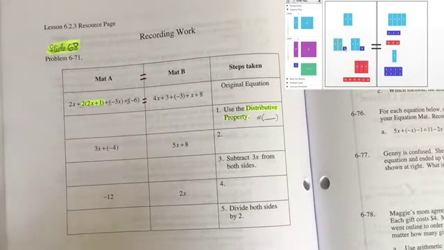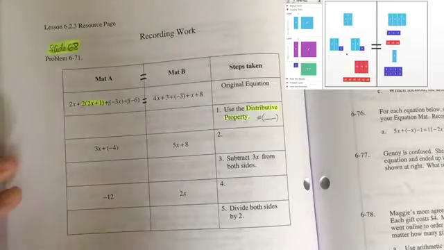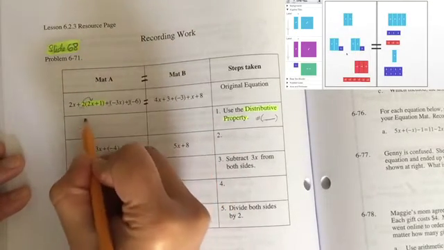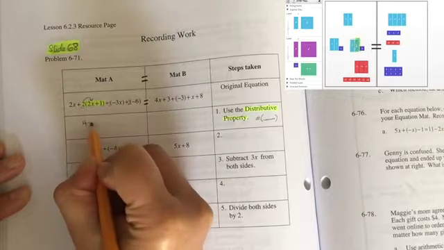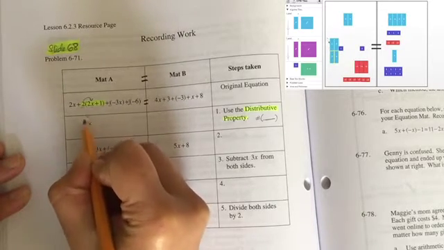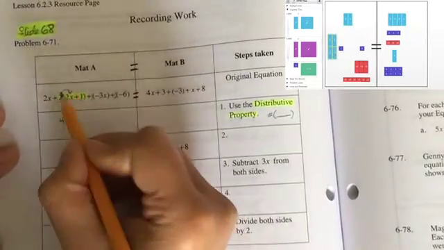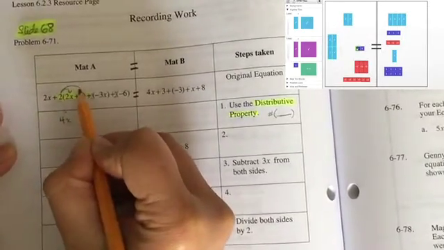Okay, so let's go ahead and do that. I'm saying two groups of 2x. That's going to give me 4x's. We just want to keep everything underneath the previous step. I'm saying two groups of 1.